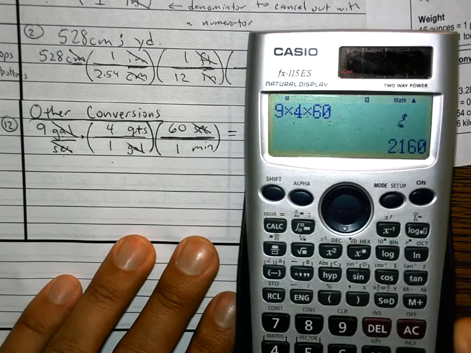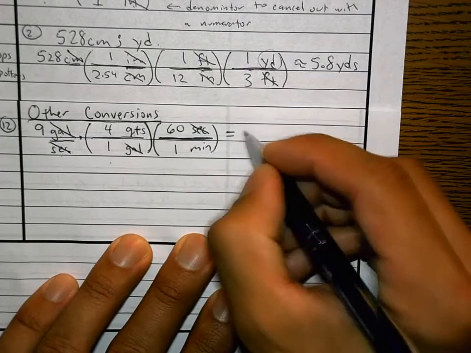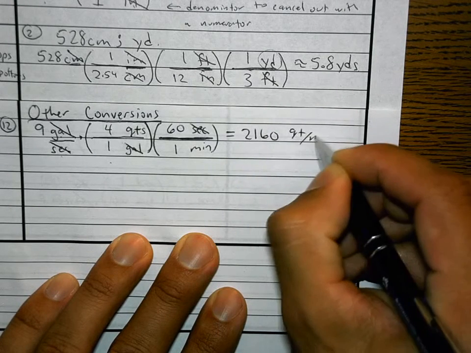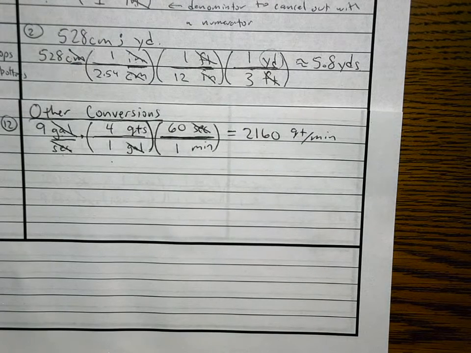And then my calculator says it's 2160 quarts a minute. Every minute, that's how many quarts are spewing out if you have 9 gallons per second. Wow. It's a lot.